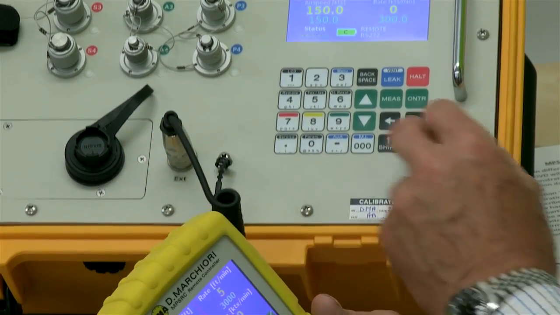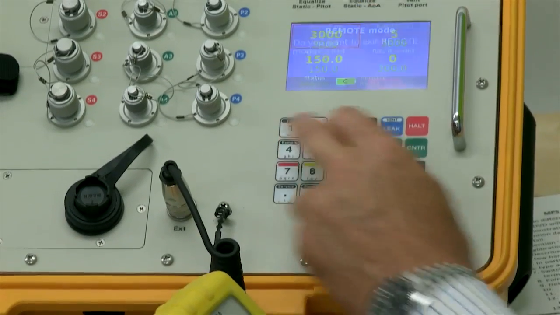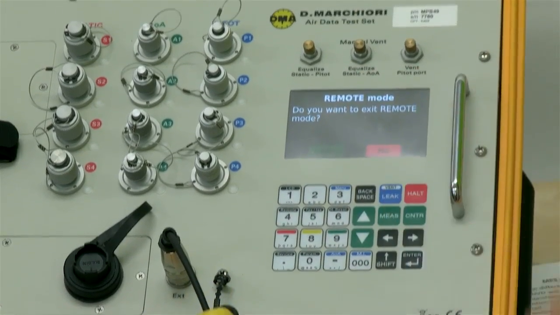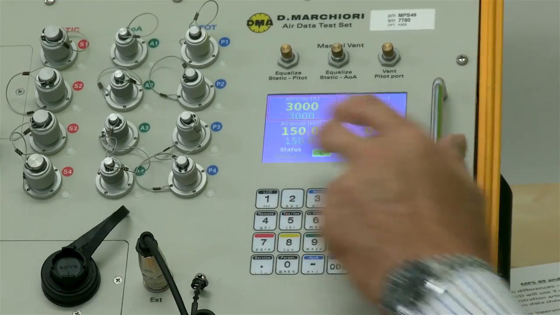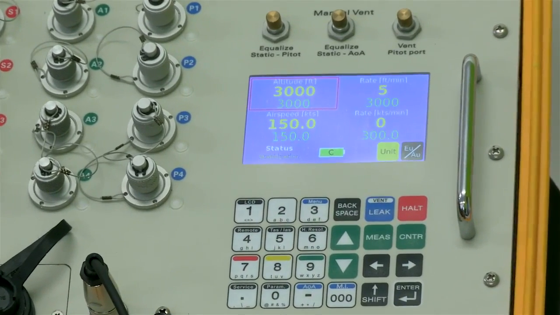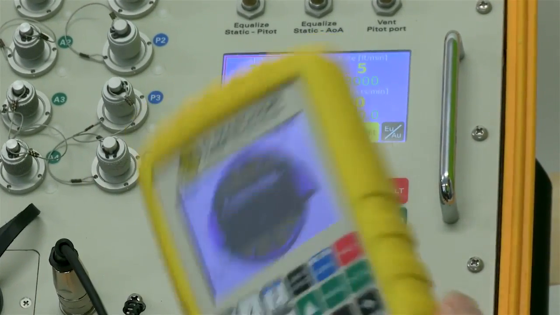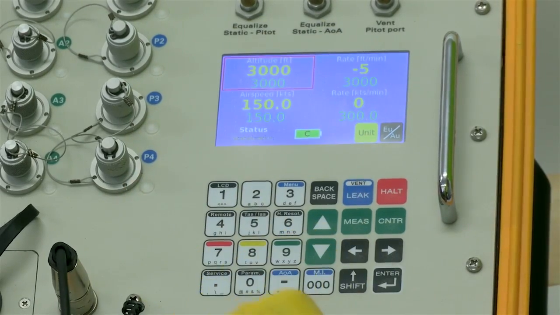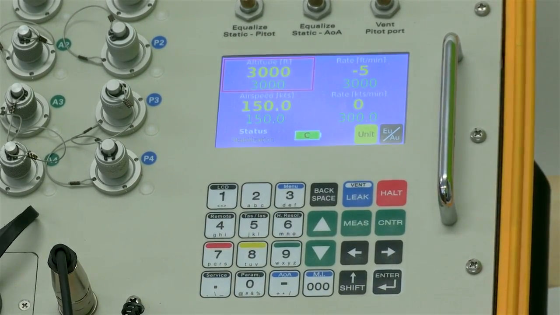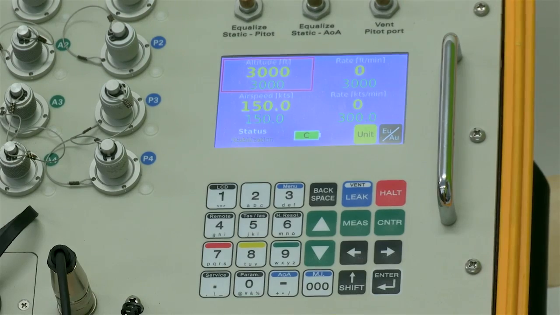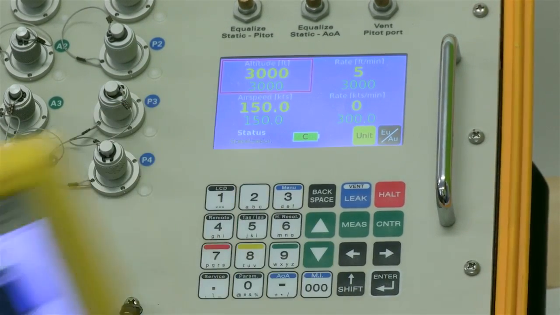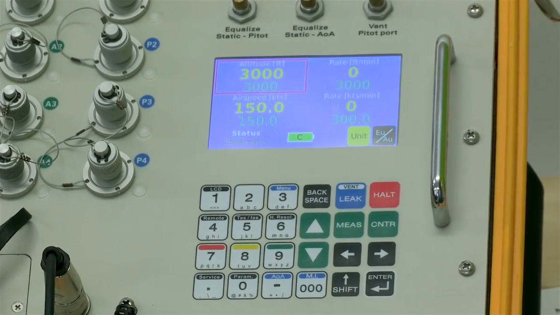Going back, all we do is Shift and 4, and it brings us back. Do you want to exit remote mode? Yes. And we're back to the panel itself. It's easier for me with this particular filming video for us to work from the local panel, but you can change it whenever you wish in just the way we did then.